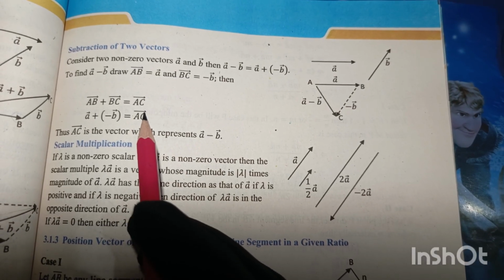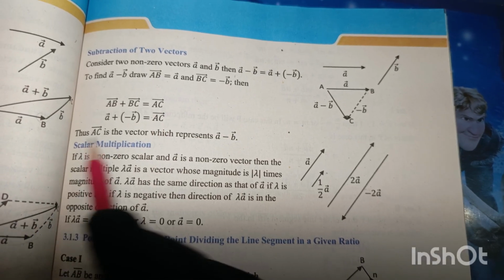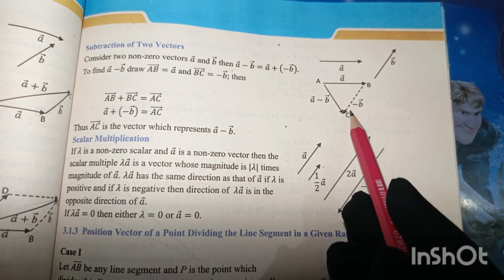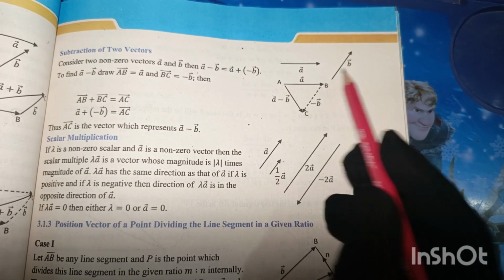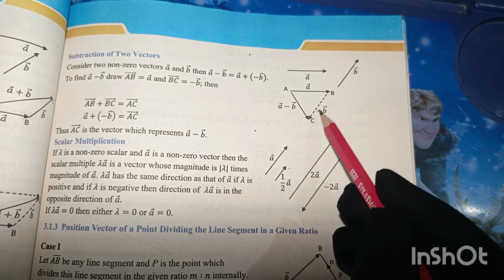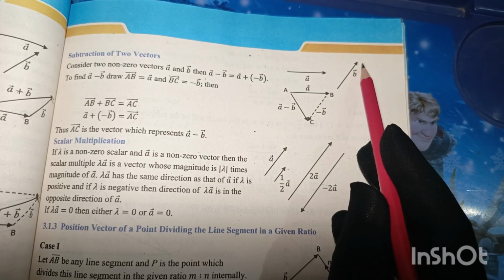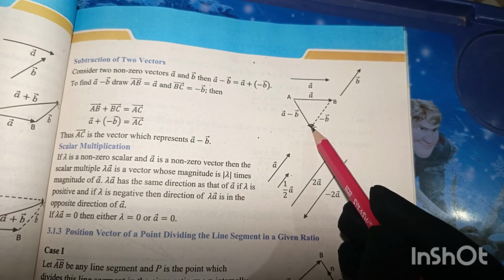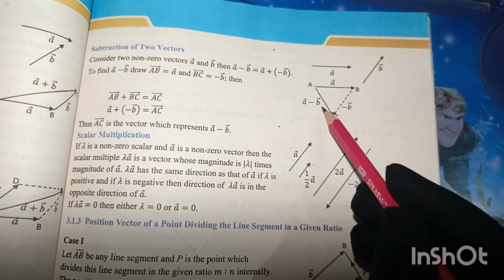Next is the subtraction of two vectors. In subtraction, we add the vectors as in the head to tail rule, but for the minus sign, we simply change the direction of the second vector. So if we have to find the difference of these two vectors a and b, first of all we draw vector a, then vector b, and here we alternate the direction of vector b. Vector b's direction is here, and we draw minus b like this, and then the resultant will be a minus b, which is the required answer of our difference question.